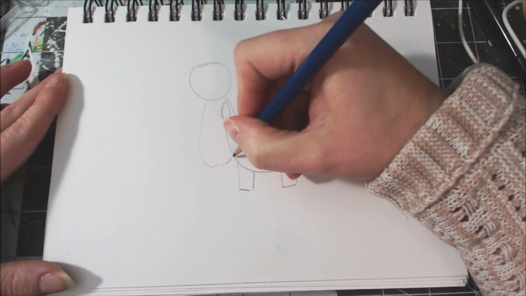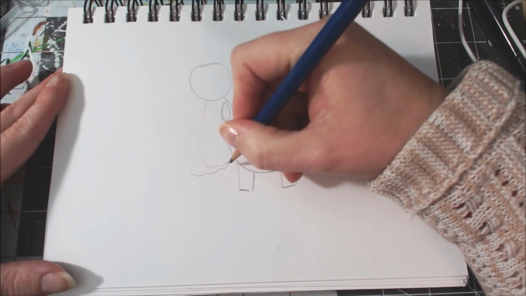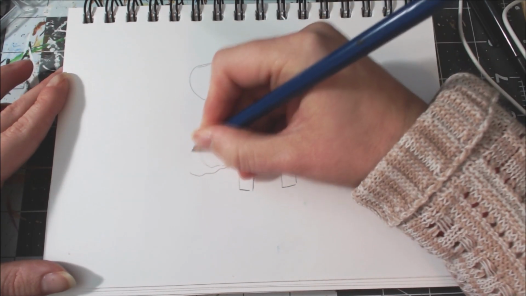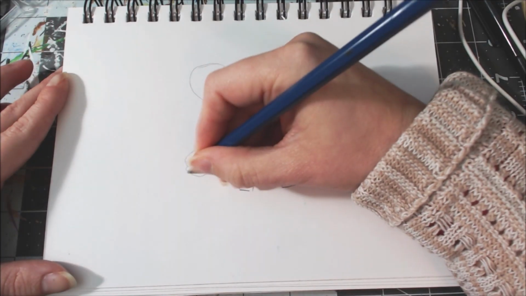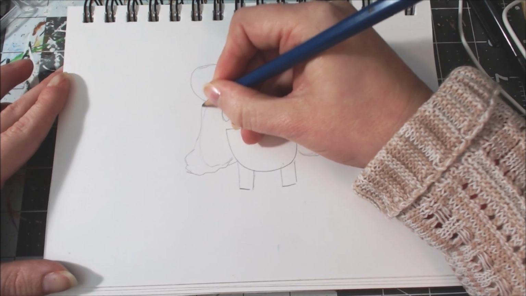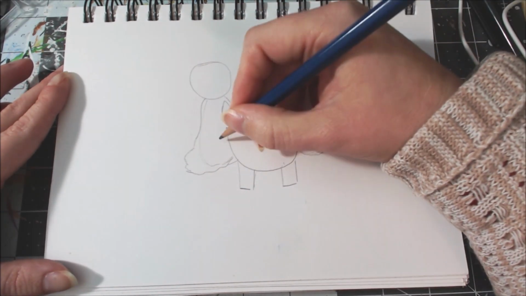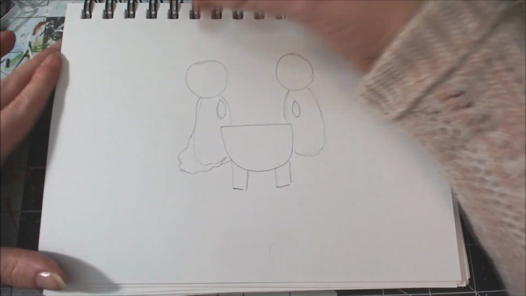And since they're kneeling, their robes kind of puddle on the ground like this. Just kind of all bunched up on the ground. So we make that kind of, it's almost like a simple ghost shape almost.